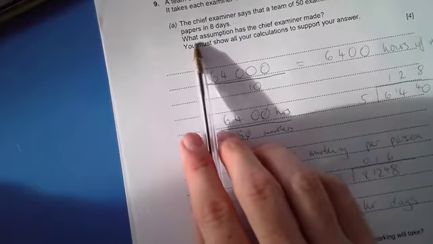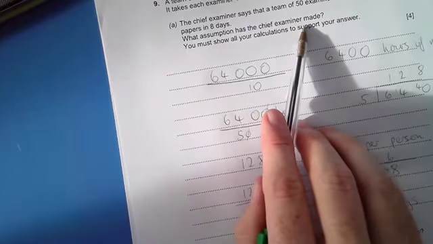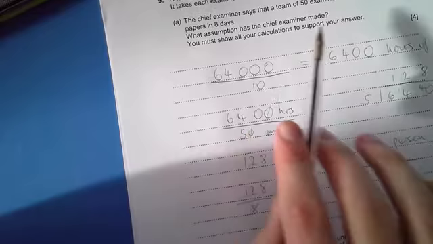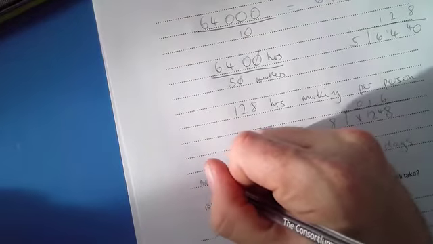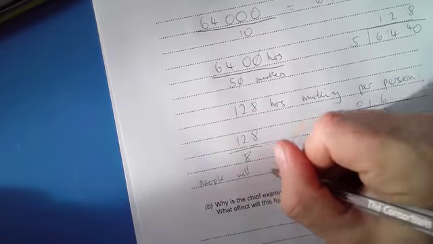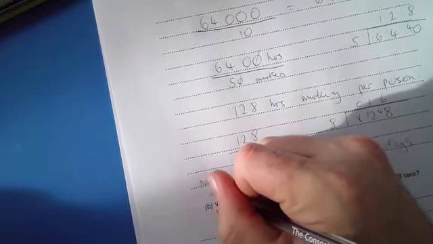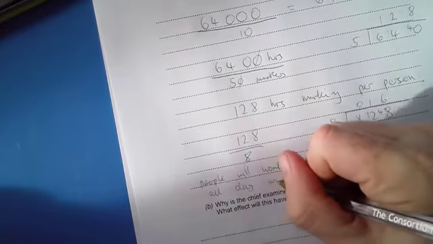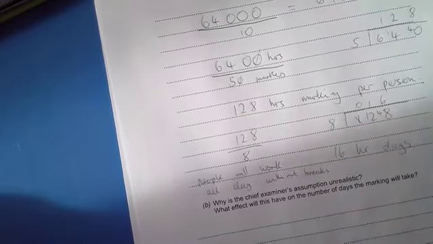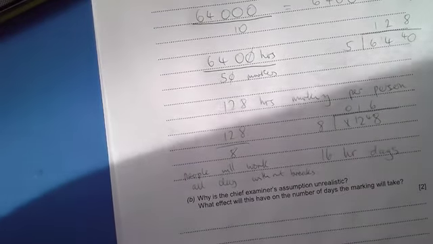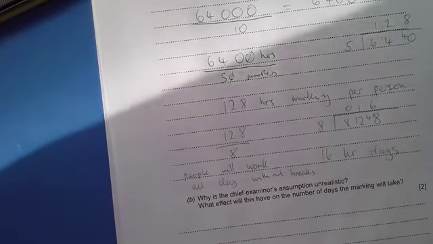So it says, what assumption has the chief examiner made? You must show all your calculations to support your answer. Well, the assumption he's made is that people will work all day without breaks, you know, food, even go to the toilet, nothing. You're working solidly from the moment you wake up to the moment you go to sleep. So that's what I've said.